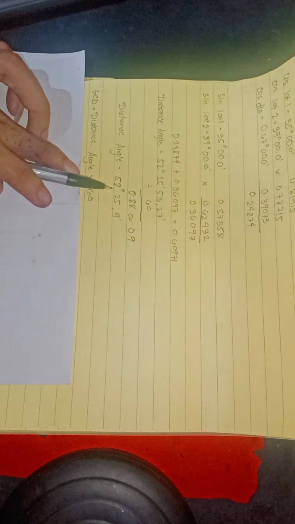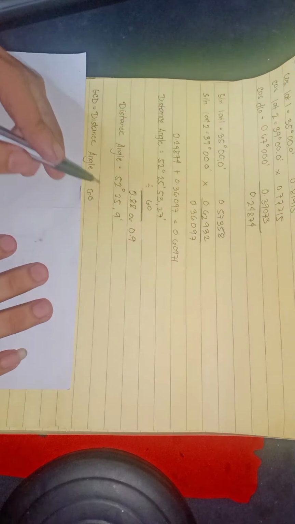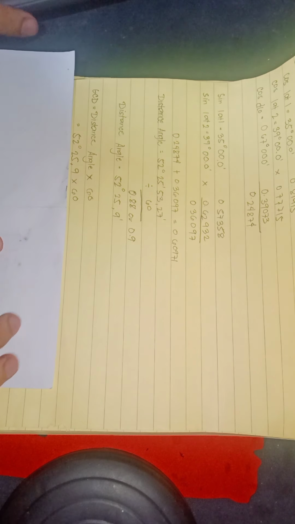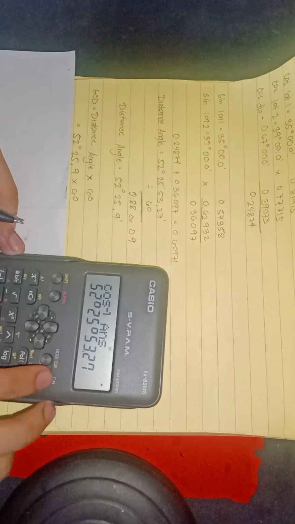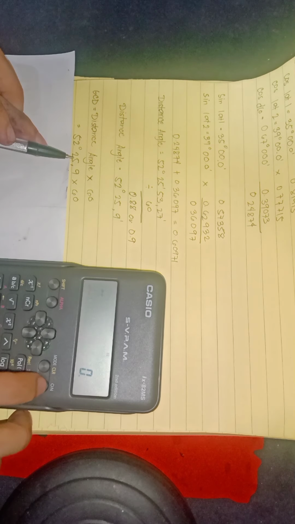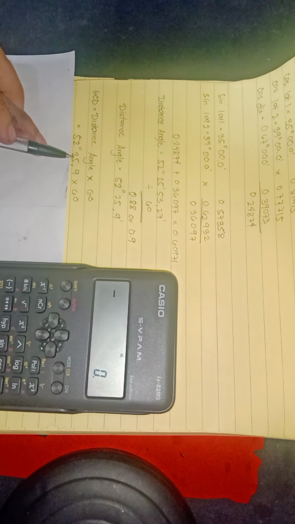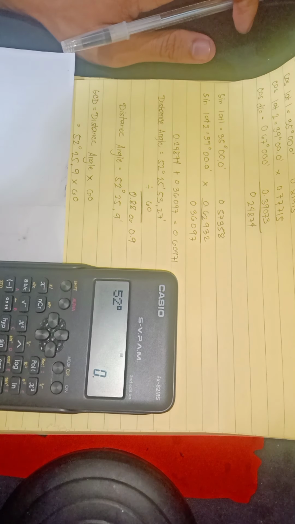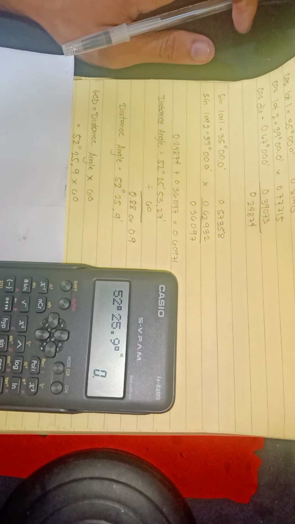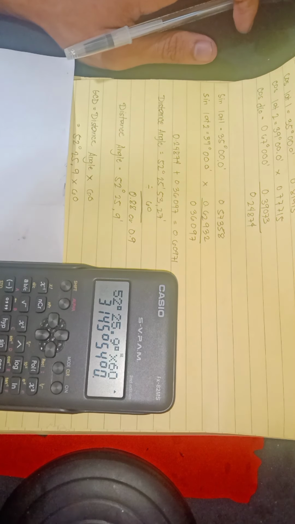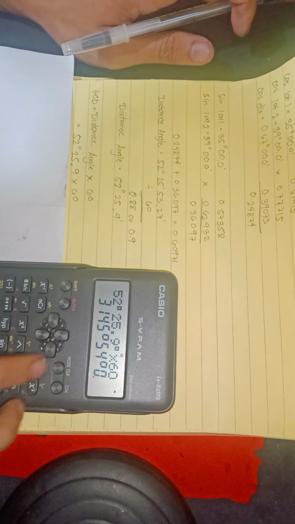So the great circle distance is equal to the distance angle times 60. So we will substitute the distance angle, which is 52 degrees 25.9 minutes, times 60. Type in the calculator 52 degrees 25.9 minutes times 60, so that the answer is 3,145.9 nautical miles.